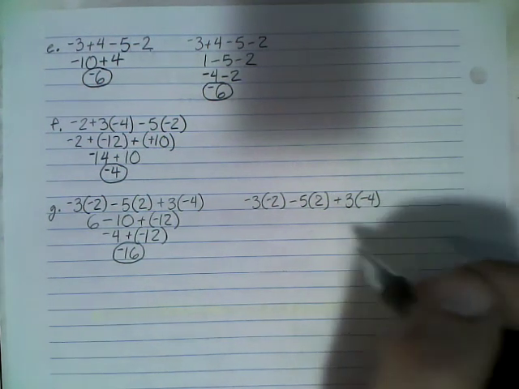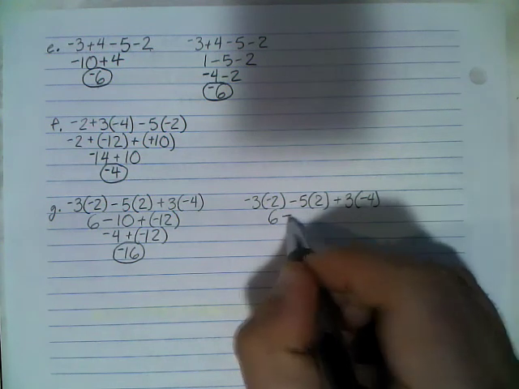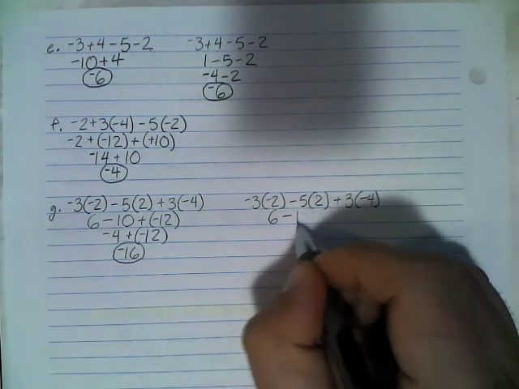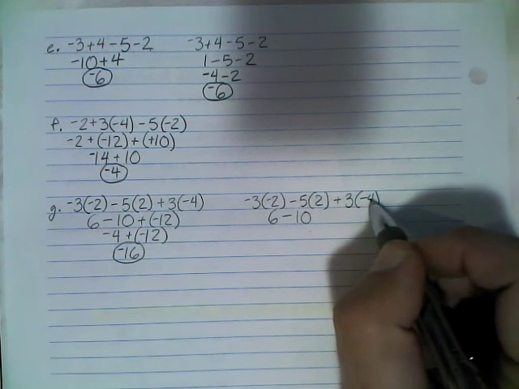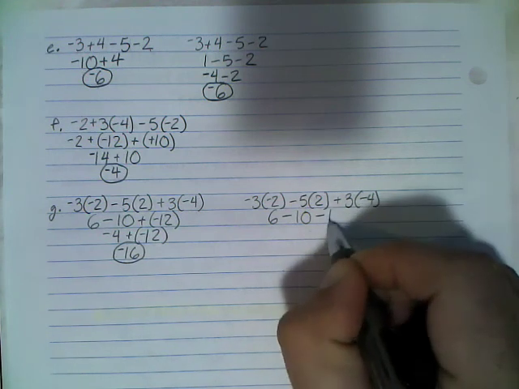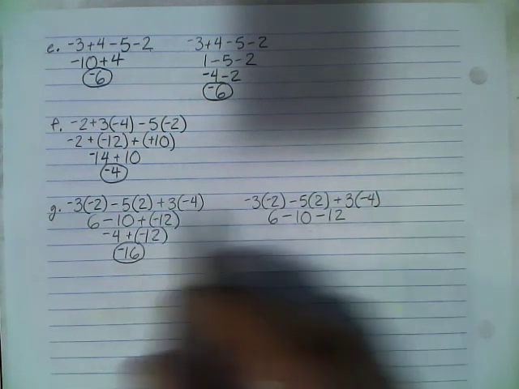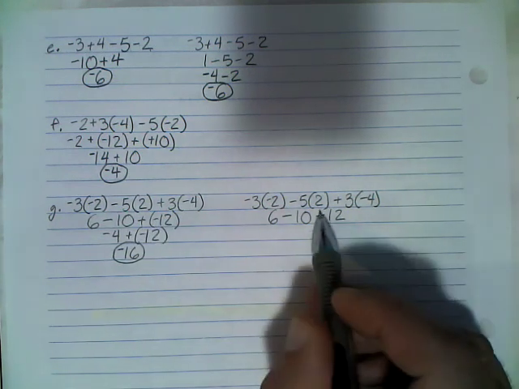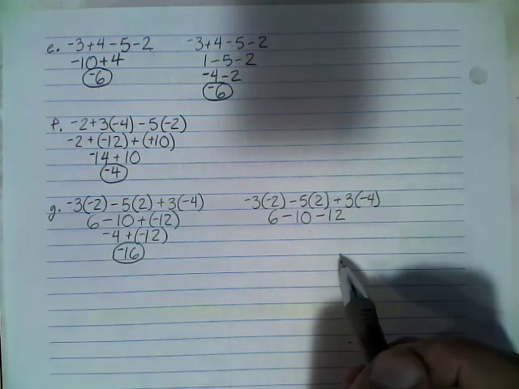So another way to tackle this one would be to go ahead and say negative 3 times negative 2 is a positive 6, minus 5 times 2 is 10, and then 3 times negative 4 is negative 12, and instead of writing that as a plus and a negative, we could just write that as a minus 12. So plus negative 12 really is the same as minus 12, because remember, we think about that minus as making that a negative 12.